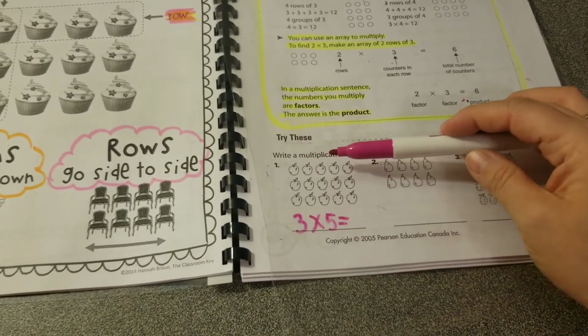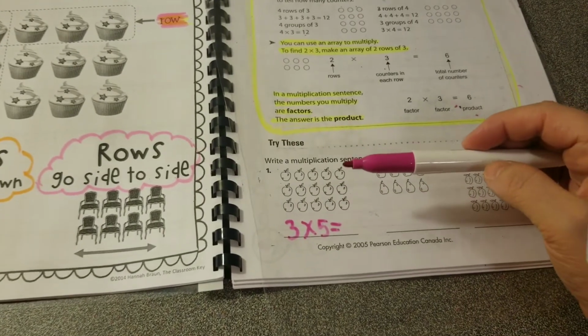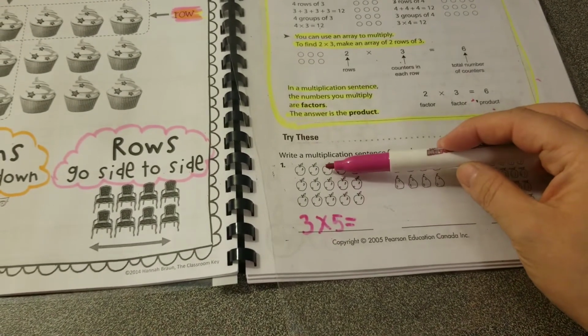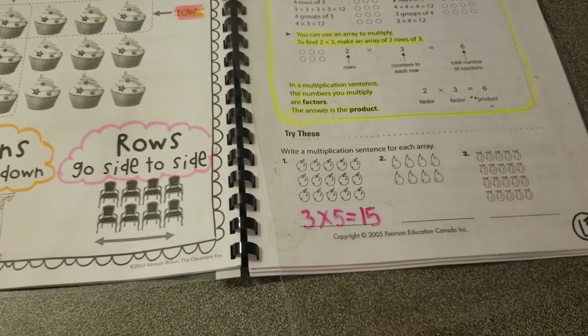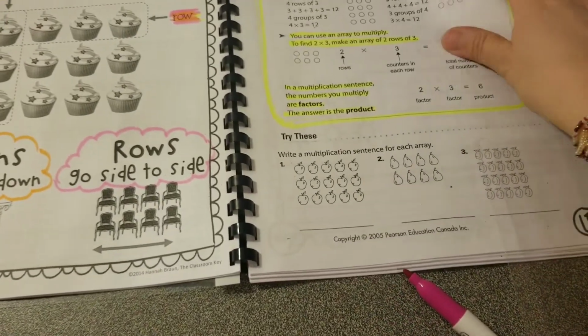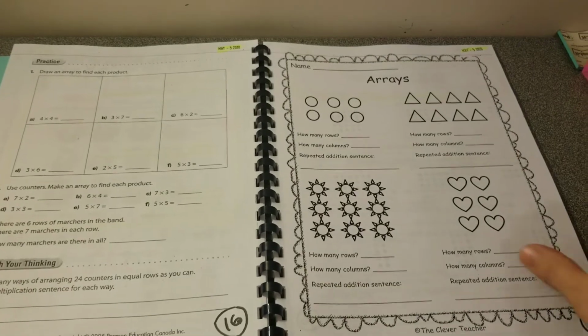In this case, this would be 5 plus 5 plus 5. Or if we know our counting by 5s, we'd say 5, 10, 15. So our product, which is our answer, is 15. Students can choose which of these 2 pages they would like to do.